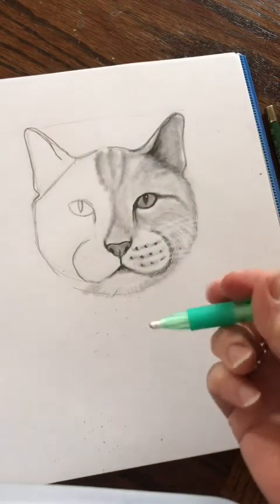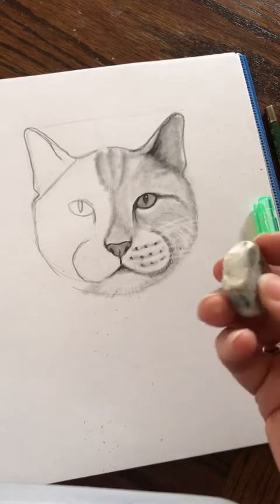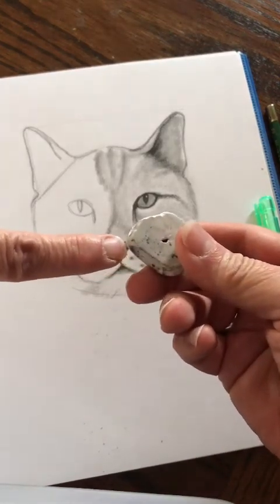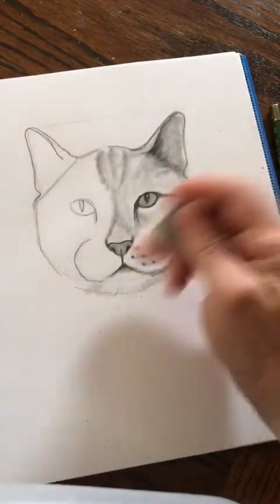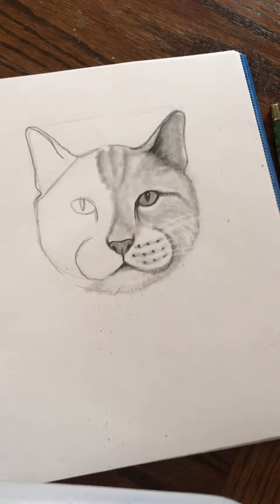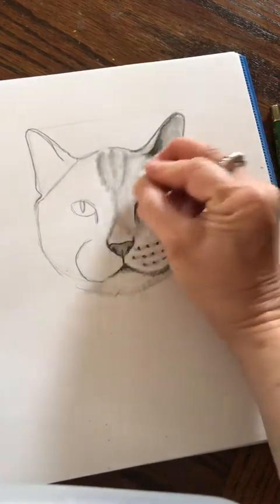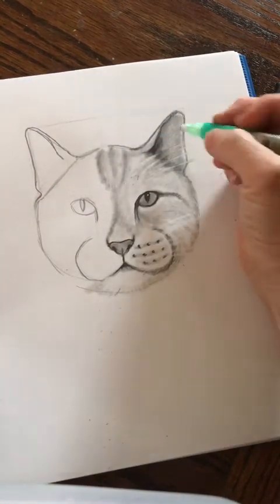If you don't have one of these, if you have a white eraser, you might even consider breaking it in half so that you have kind of a sharper edge point like that. So you can make some whisker lines. There's actually some up here too, like that. You might want to make some in the ear.